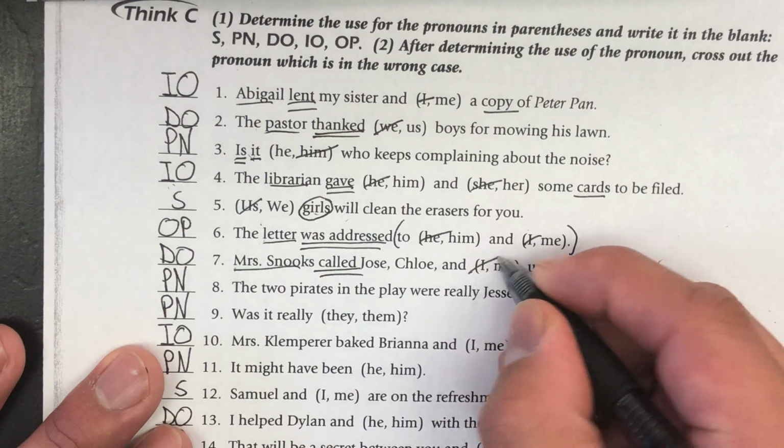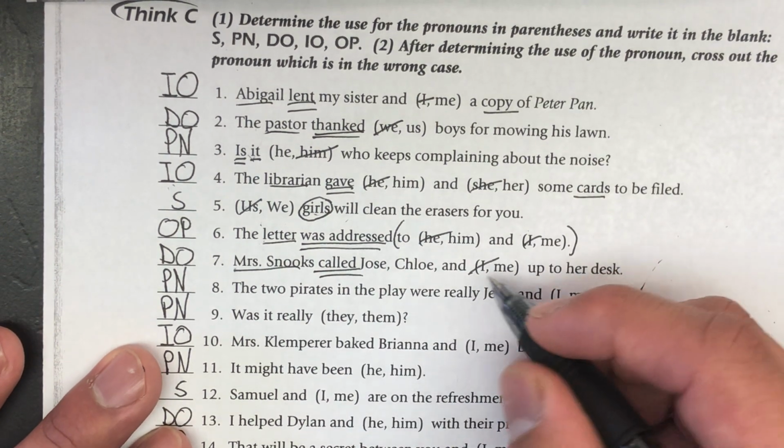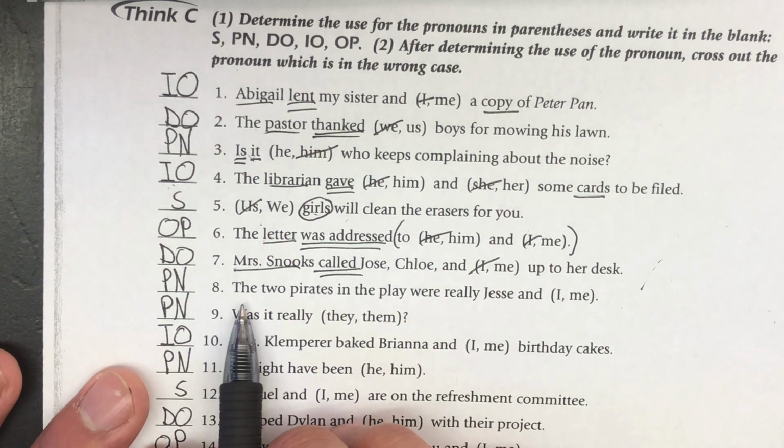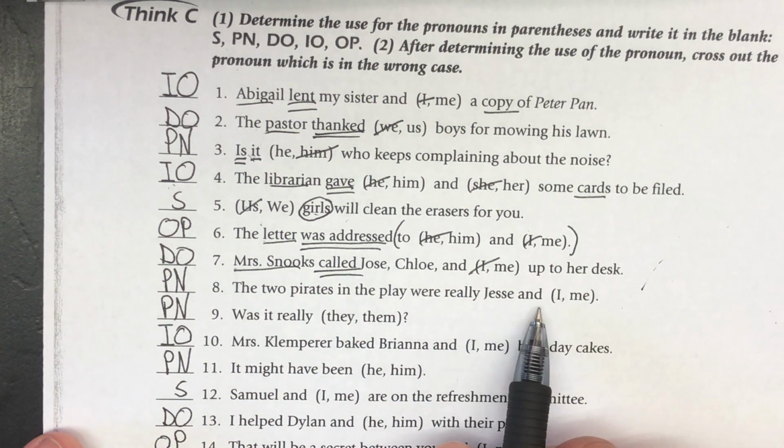So we cross out the I. So me is the correct form. So make sure the I is crossed out. Next, number 8. The two pirates in the play were really Jesse and blank.